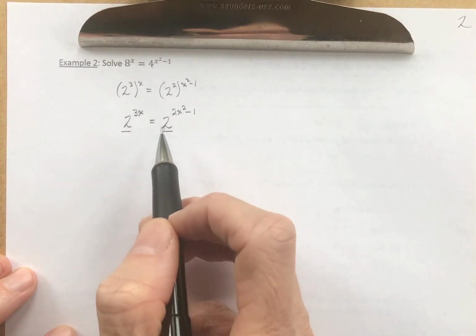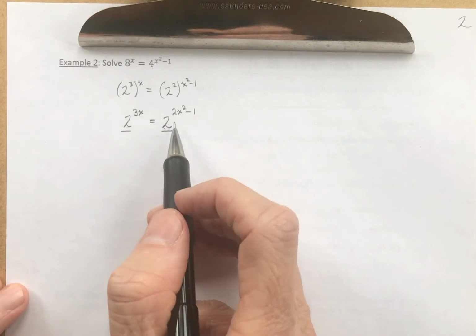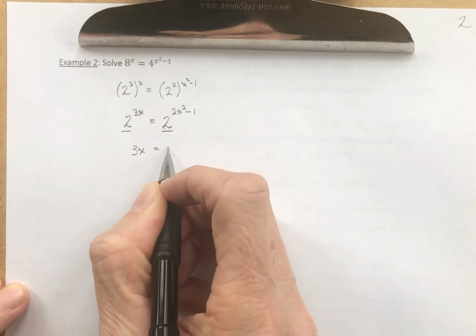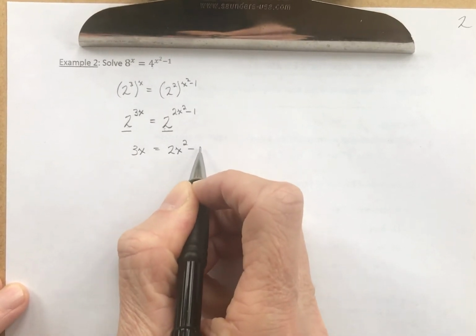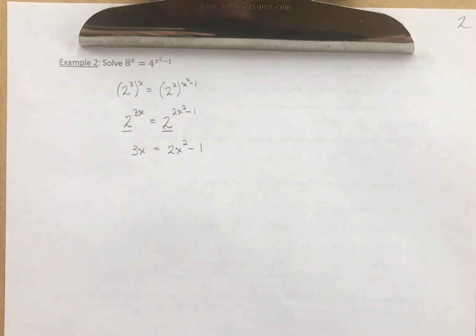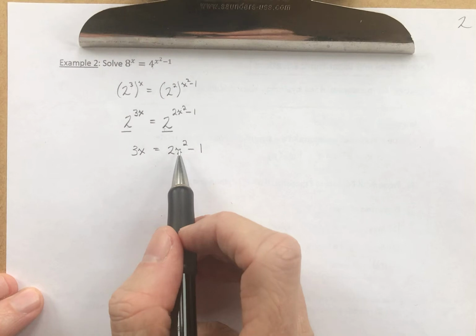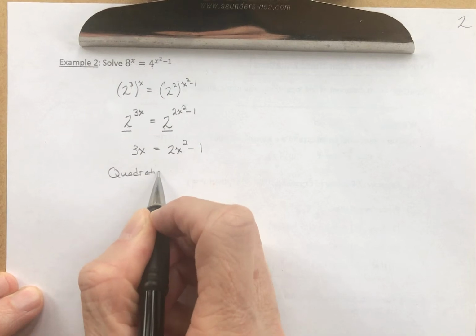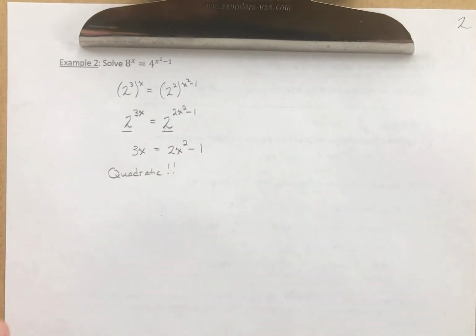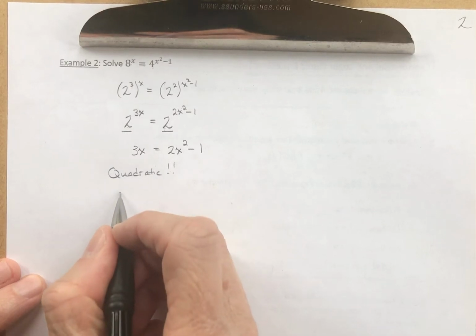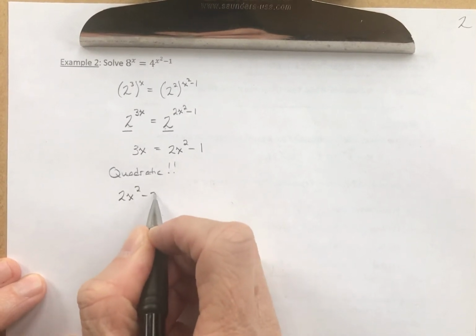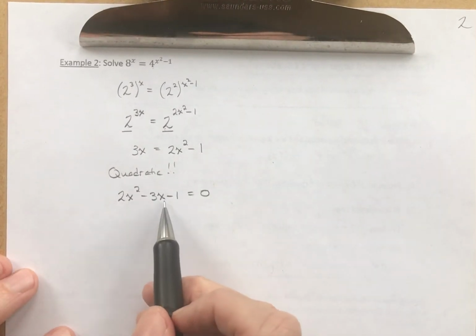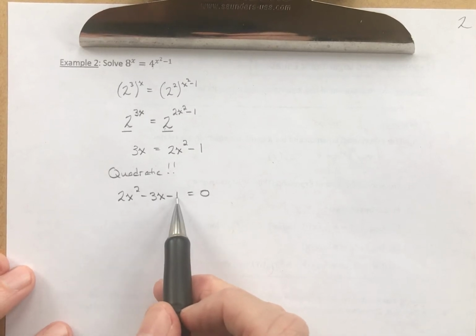I have the same base, so I can use the equality property of exponents. If the bases are the same, the exponents are the same. And so I can write it like that and get out of those exponents. Well, that works, and you should recognize right here I have an x squared term, so I have a quadratic. Go back to previous math perhaps. How do we solve a quadratic? Well, we set it equal to 0, so 2x squared minus 3x minus 2 equals 0. And then we can factor it if it's factorable, or we can always use the quadratic formula.